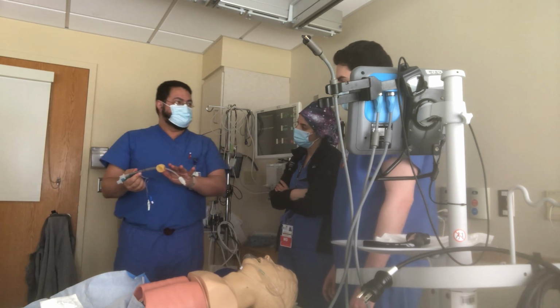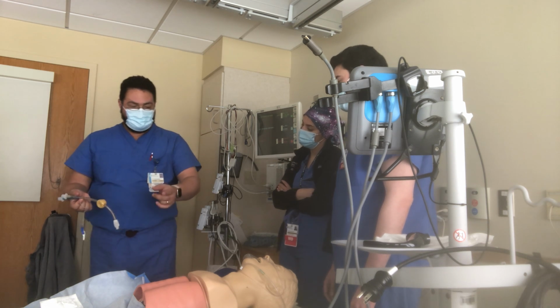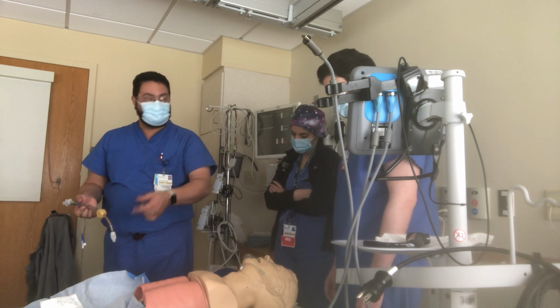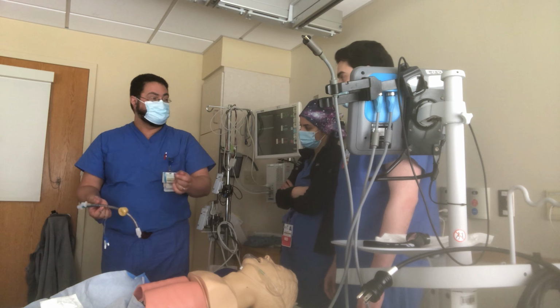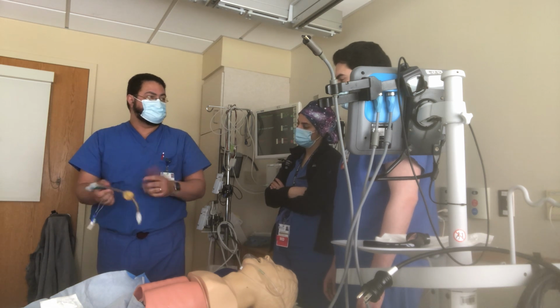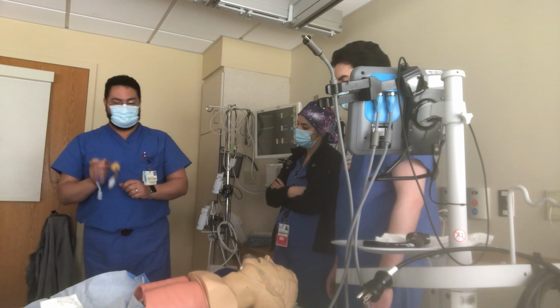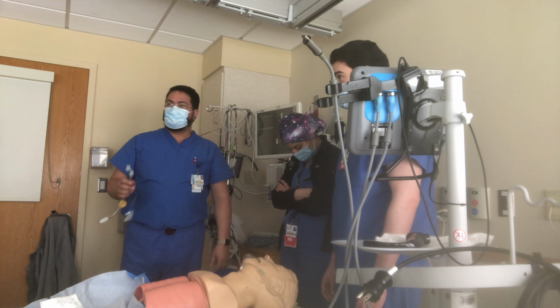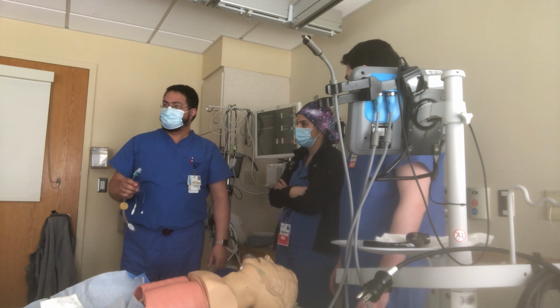It's not a definitive airway, so it has to be changed. The intubating LMA is a definitive airway. You're done. You don't need to do anything else. This one has to be changed within 4 hours or so. But it saves the patient's life. That's it, professors. Any questions, professors?